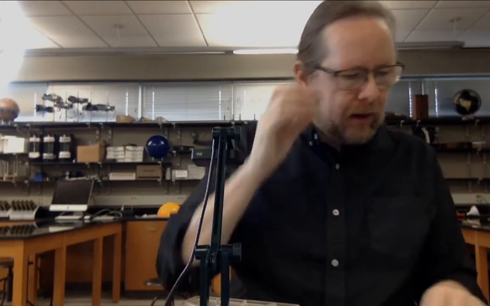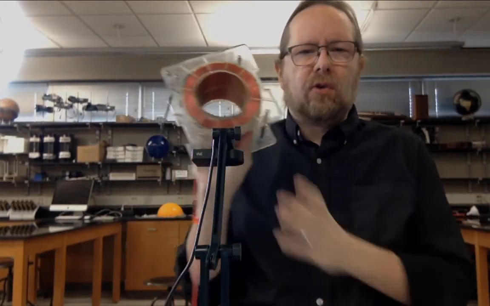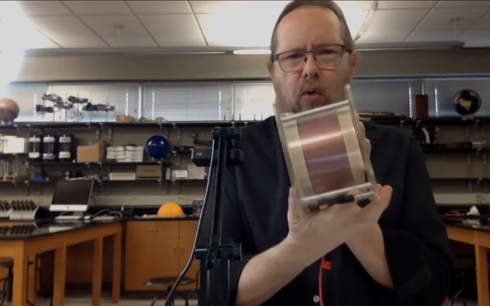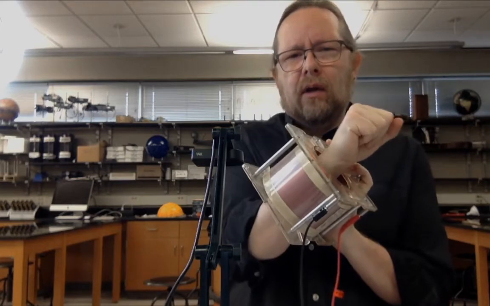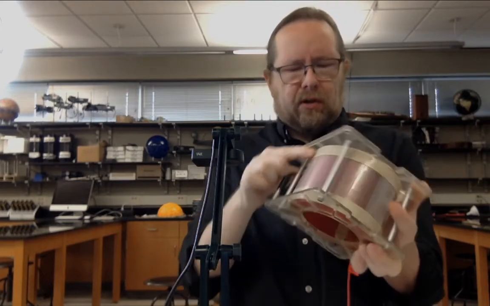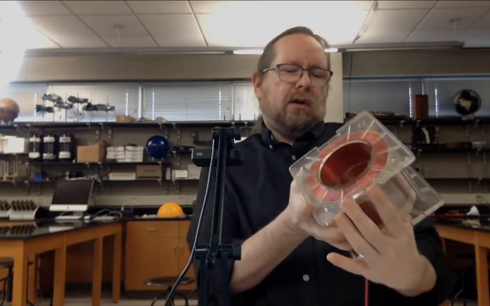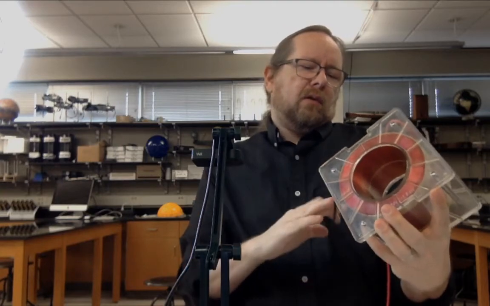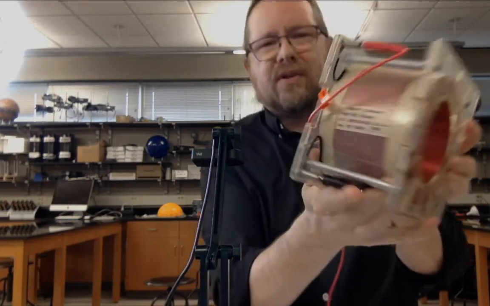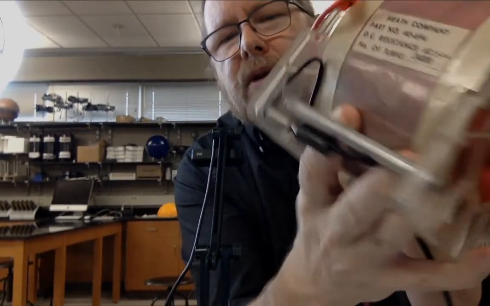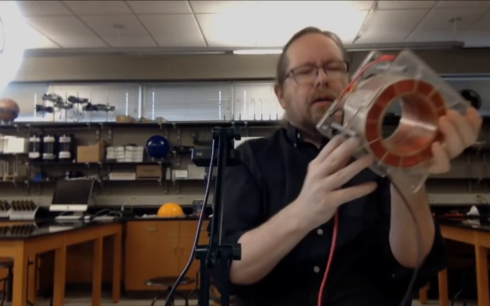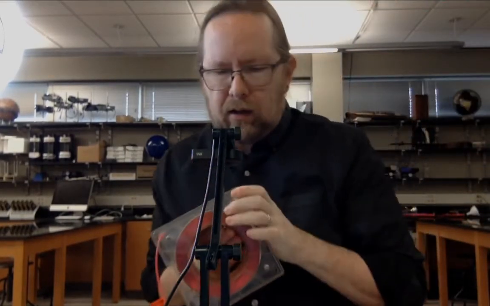So looking at section 28-5 in your book, this is a solenoid. A solenoid is just a coil of wire, wrapped around and around, that's hollow in the center. This particular coil of wire has a resistance of 62 ohms. It's got 3,400 turns.